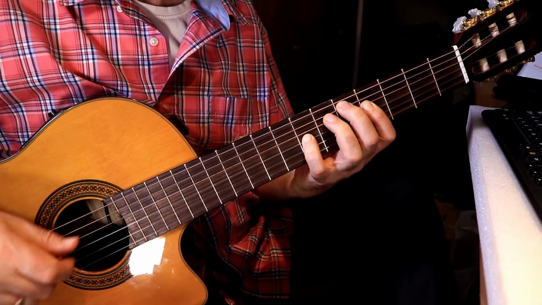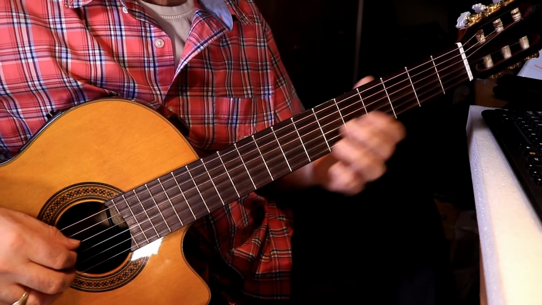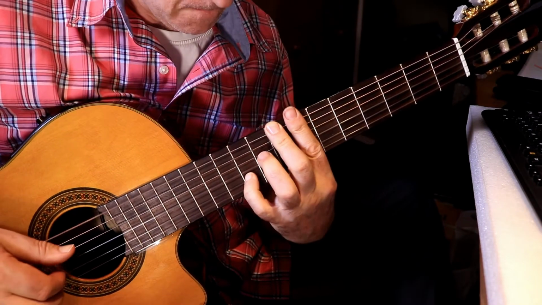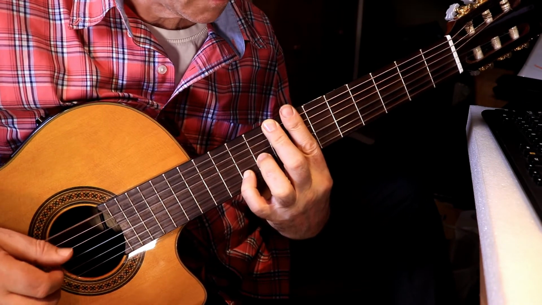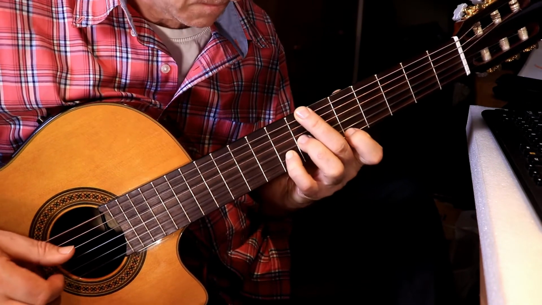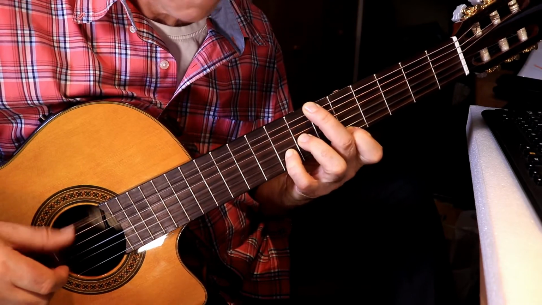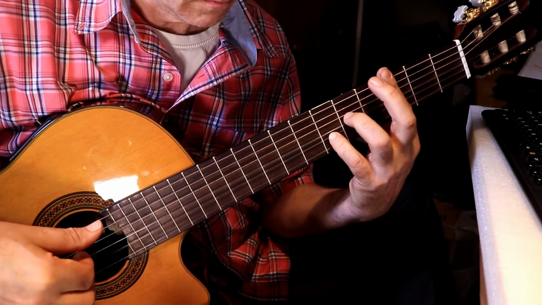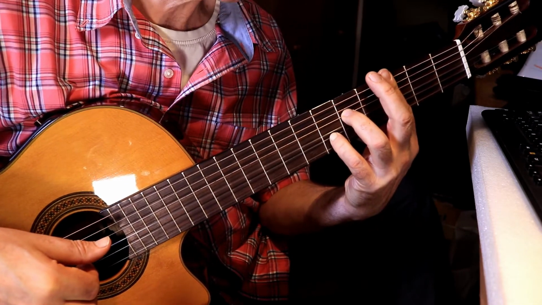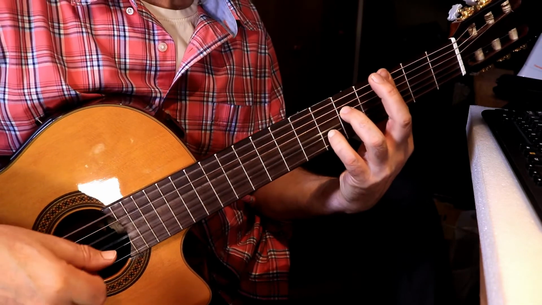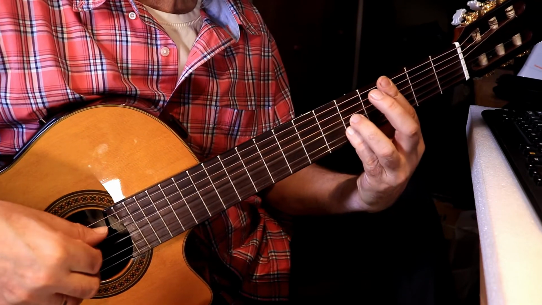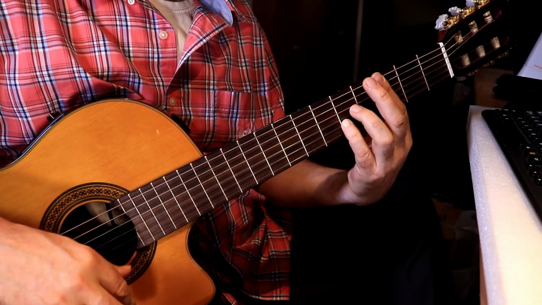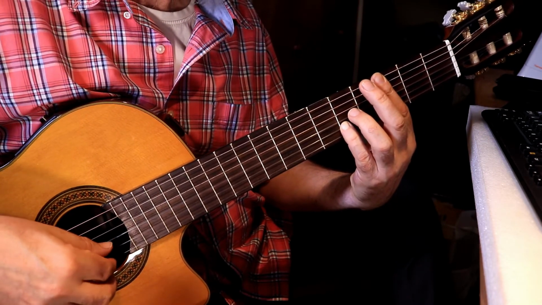And now for the final run up, we're starting here on the 7th fret. There we do that. So now instead of being on the 1st fret, we're on the 3rd fret for this. And this is going right into the ending.